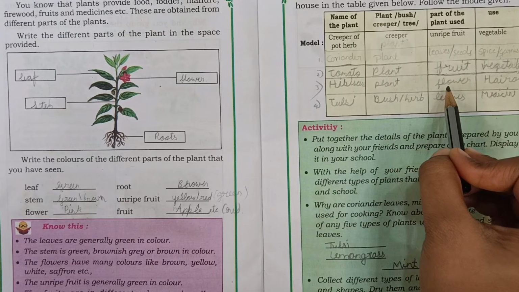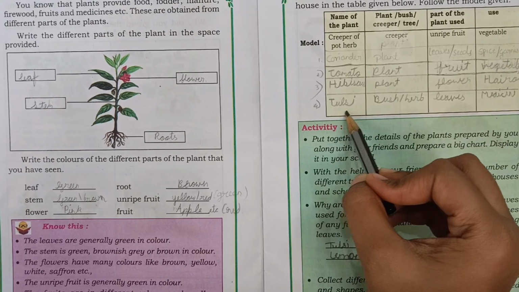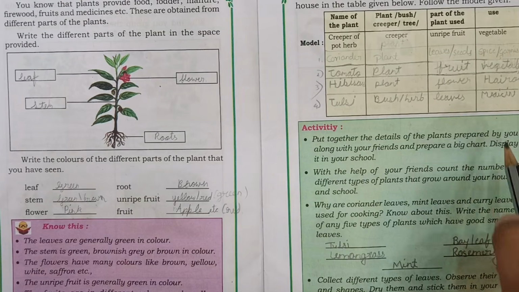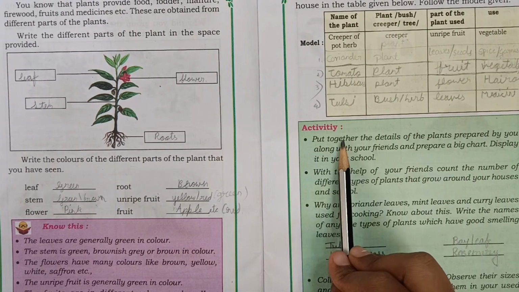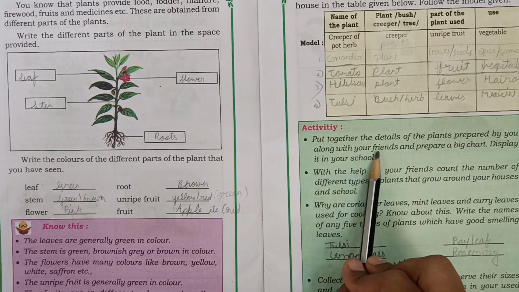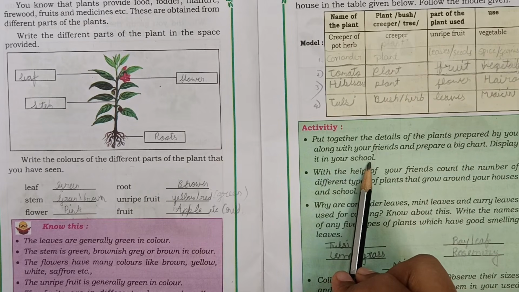Hibiscus, plant, here flower, hair oil. Tulsi, bush or herb, leaves and medicine. Okay. Here one activity is given, children. Put together the details of the plants prepared by you along with your friends and prepare a big chart. Display it in your school.